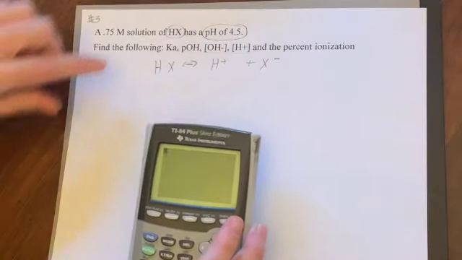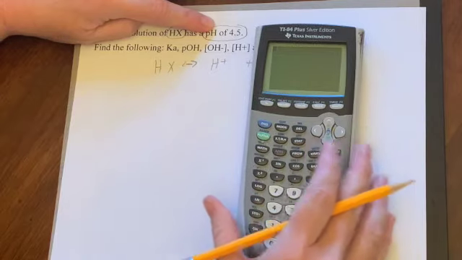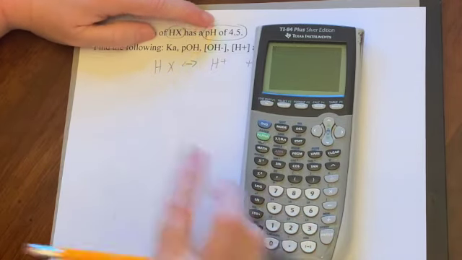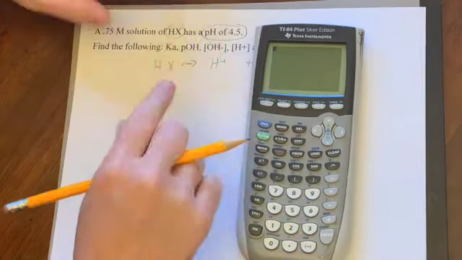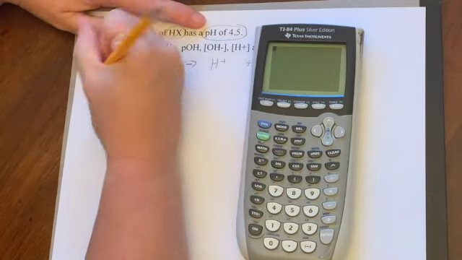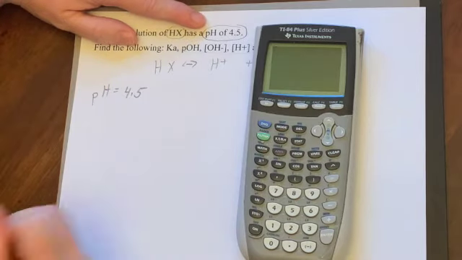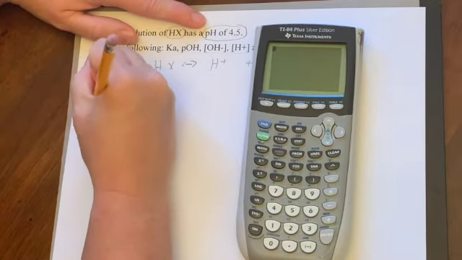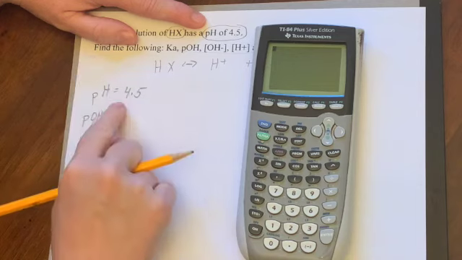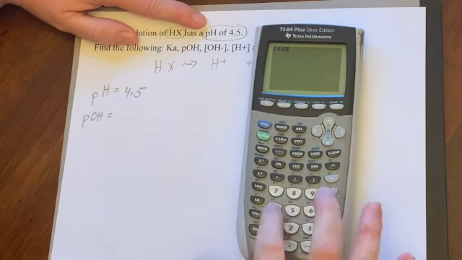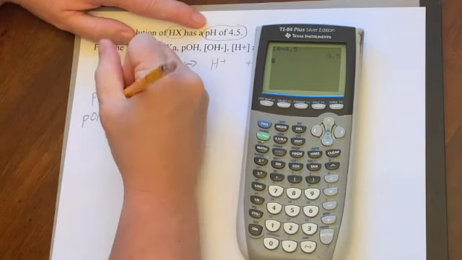So the pH is 4.5. Your pOH is going to be just 14 minus 4.5, so that's going to be 9.5.